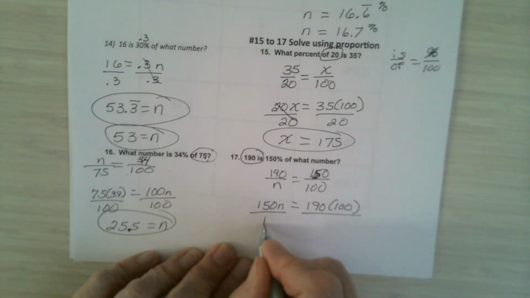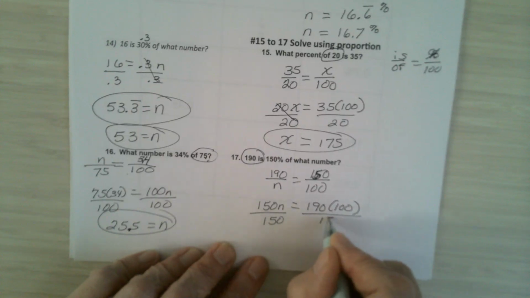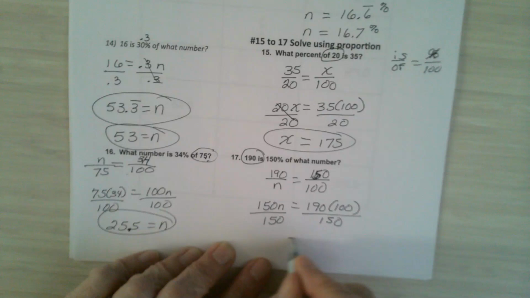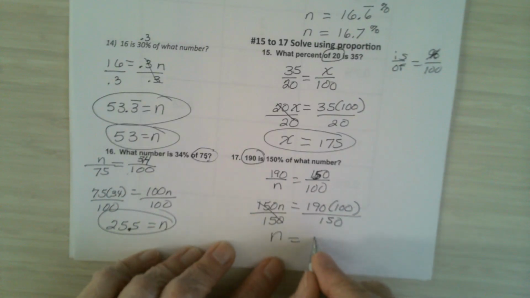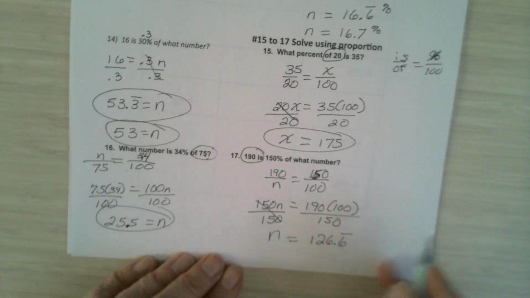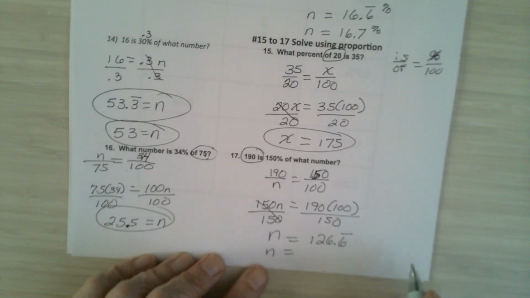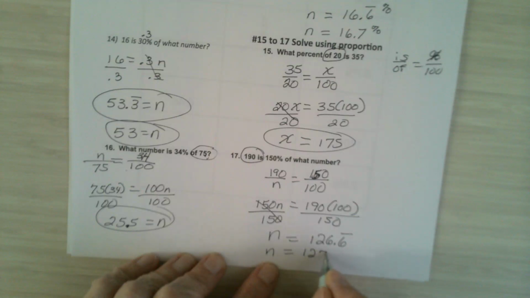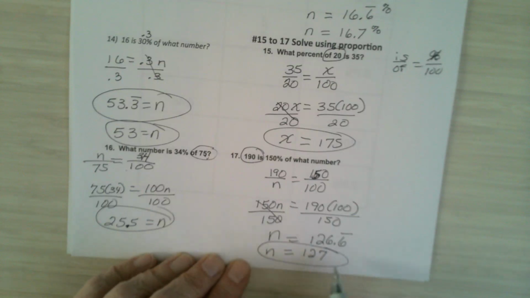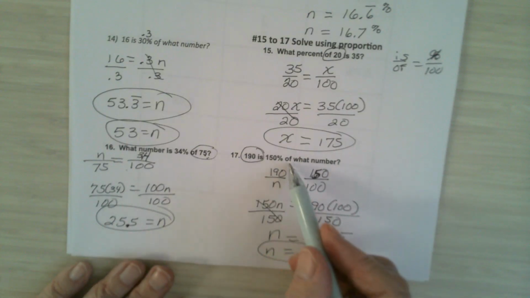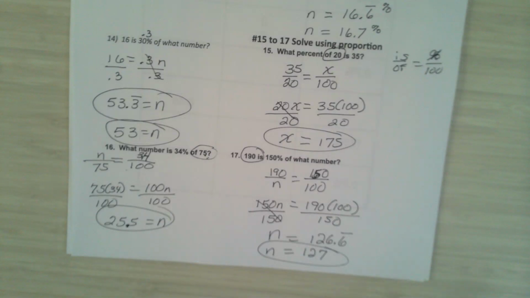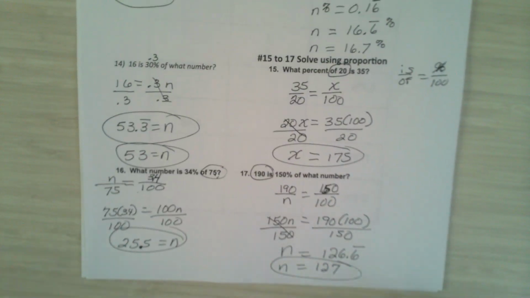Then divide both sides by 150. Line up your equal signs, and you're going to get n equals 126.6 repeating, or n equals 127. That makes sense because the number has to be smaller than 190 because our percent is over 100%.